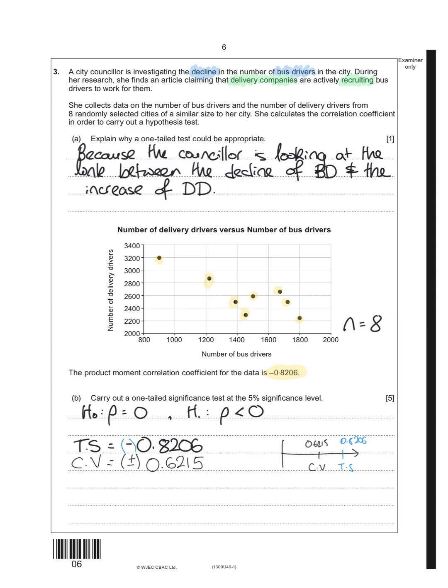0.8206. Now that is more extreme than the critical value, so I'm going to say that since the test statistic is greater than the critical value, there is sufficient evidence to reject H0. And then always remember this last bit, you must write that in the context of the question.